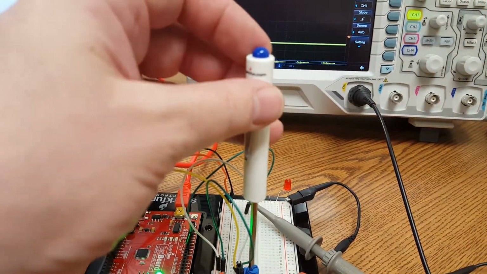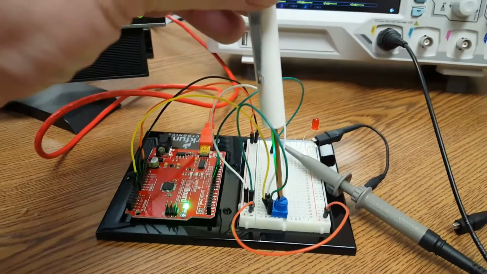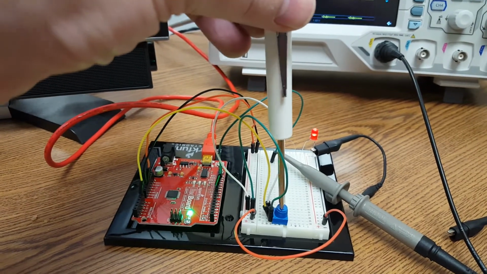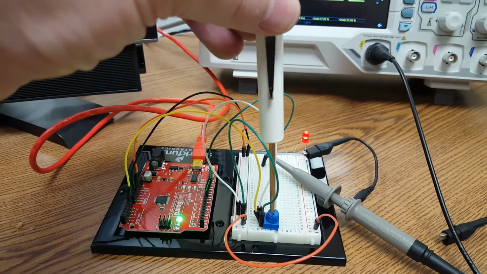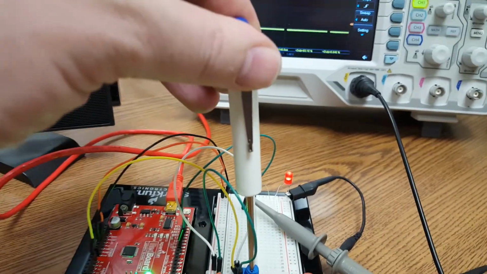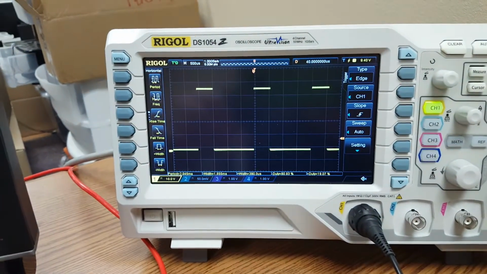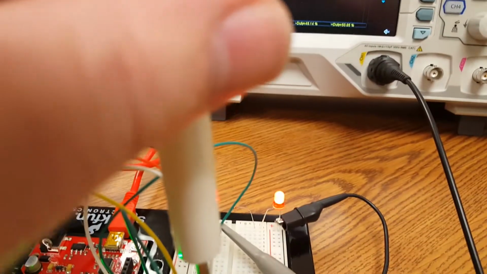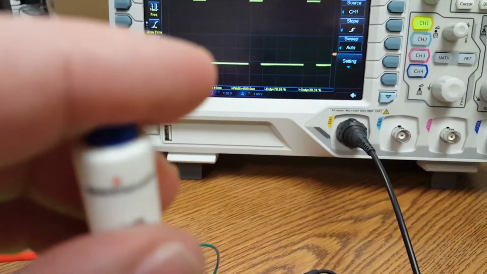And here in front of me I have the circuit set up so that as I turn this potentiometer, it is read by the Arduino, which in turn translates that to a value that is sent to the analogWrite function, and that in turn is controlling the pulse width here on the oscilloscope. You can see it here on the oscilloscope, and you can see the LED brightness changing.